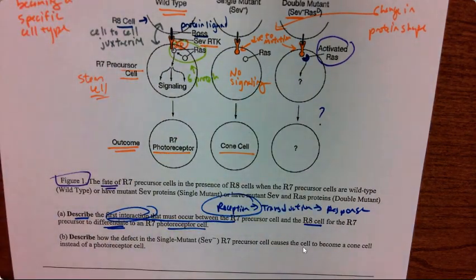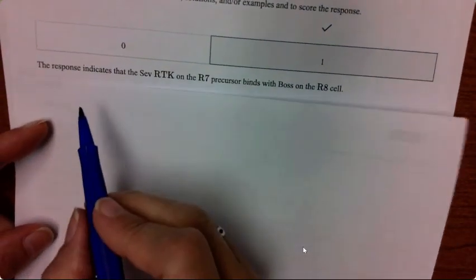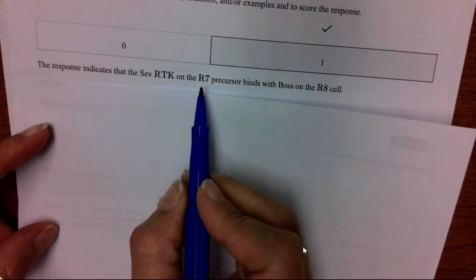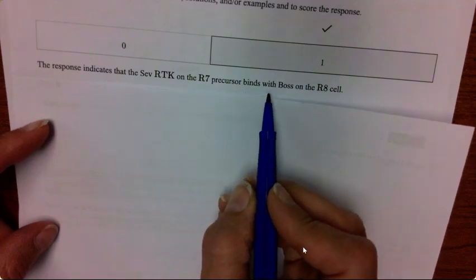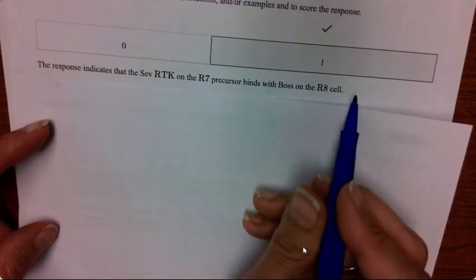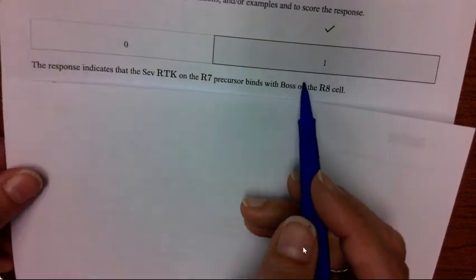Let's see what they said in the answer key. The response indicates that the SEV-RTK on the R7 precursor cell binds with BOSS on the R8 cell. So if you said that, give yourself 1 point. All right, let's look at part B.